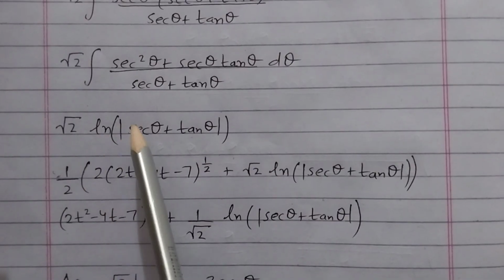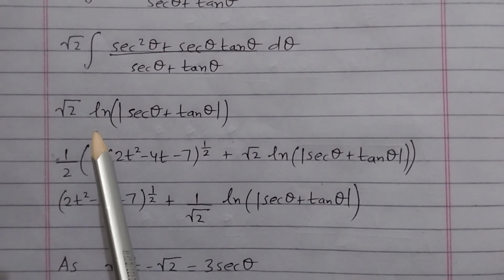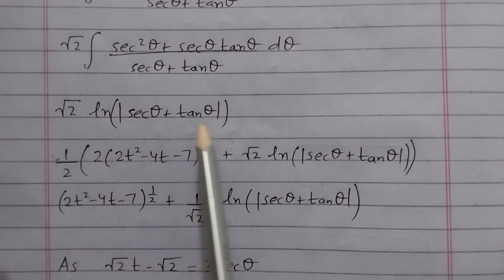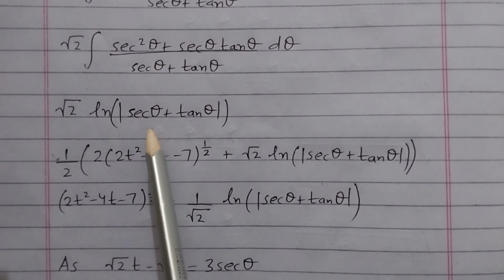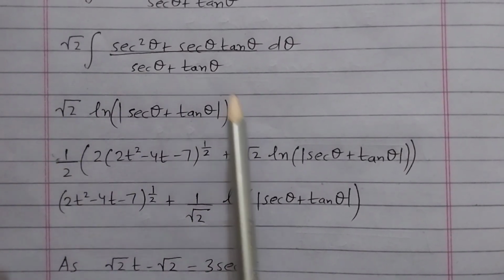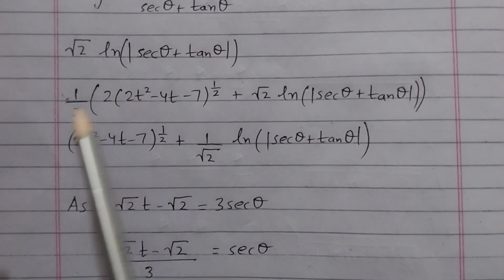So I've used the base e here, so I've written natural log. So natural log of absolute of the denominator is our antiderivative, so natural log of absolute of secant theta plus tan theta. So we have the value for the second integral as well. We just now need to put the values in our solution.